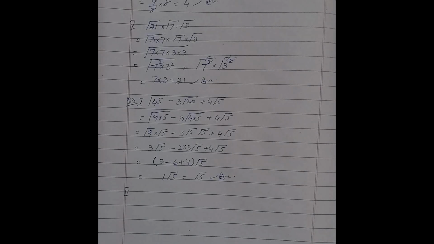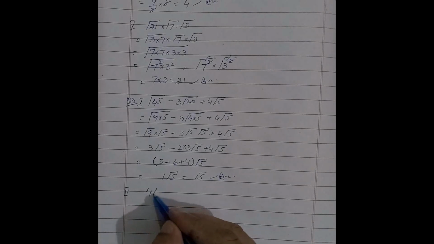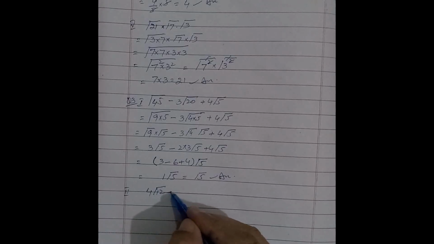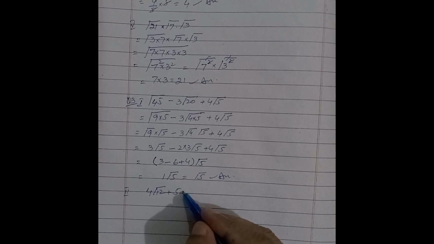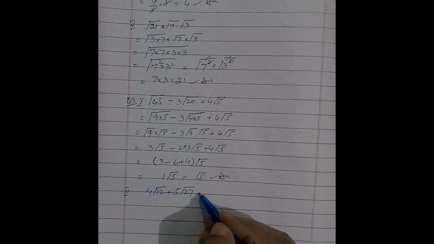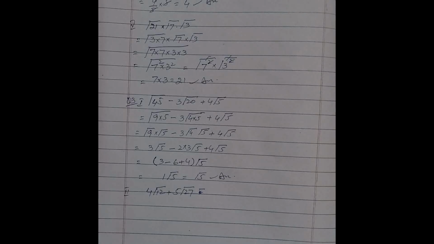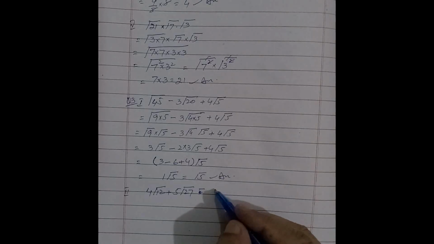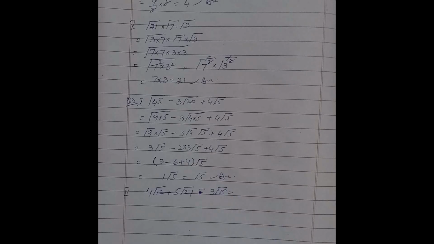The second part is 4 square root 12 plus 5 square root 27, sorry, minus 3 square root 75, and the next is plus square root 300.